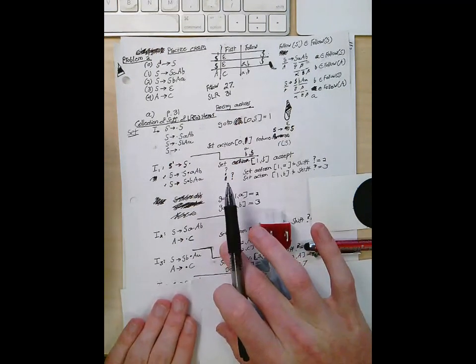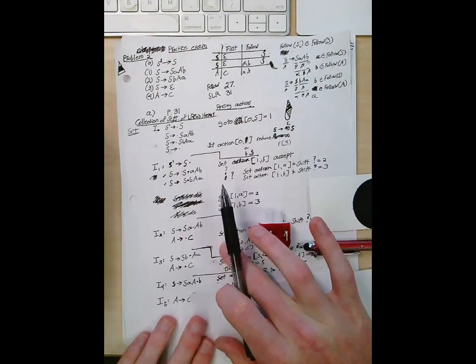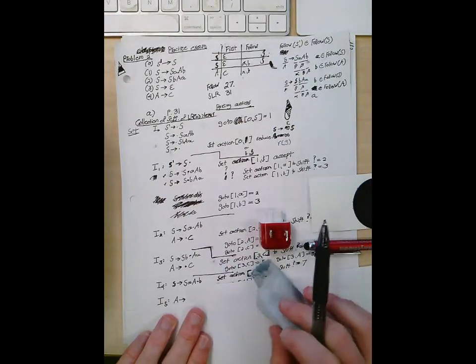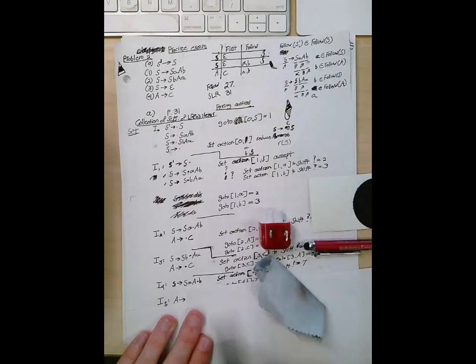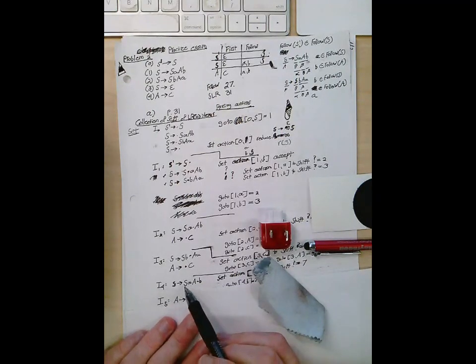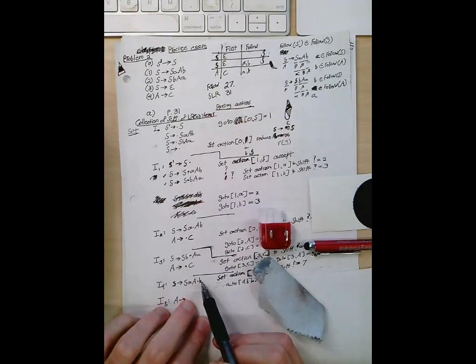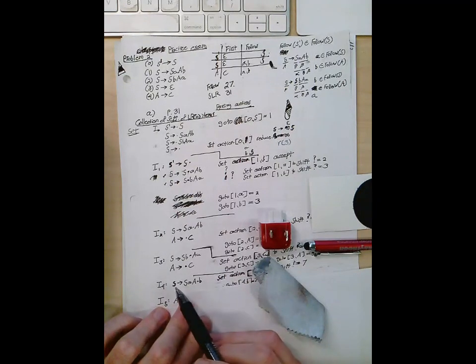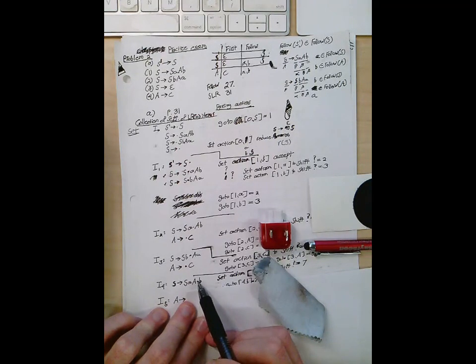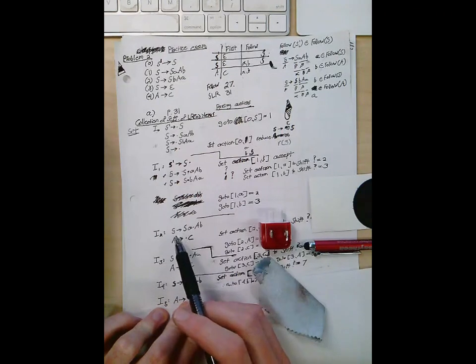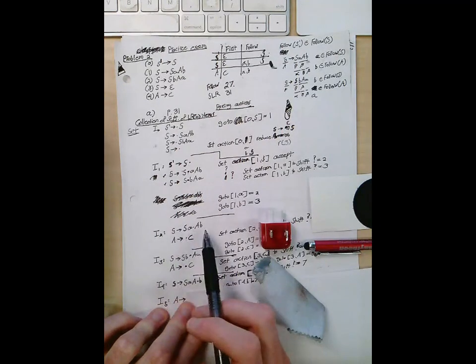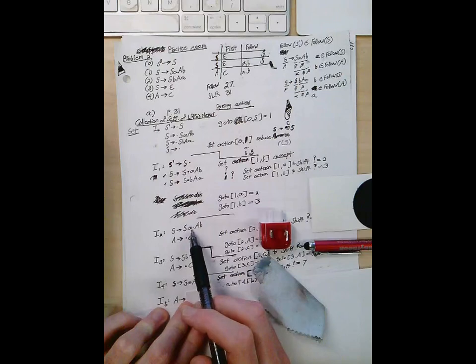So now we create another set, S, going to S A uppercase A dot B. And we're creating this set with the pointer in this position because of being at I2 when we had S A dot capital A B and we hadn't read A yet.